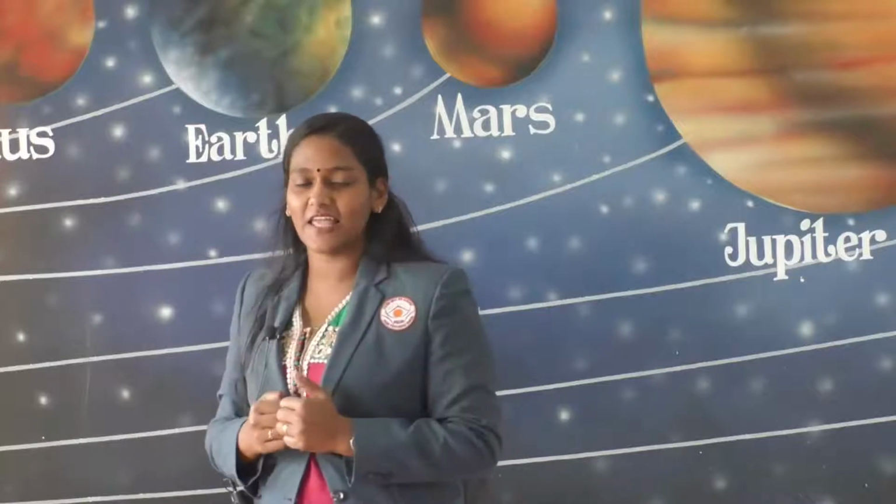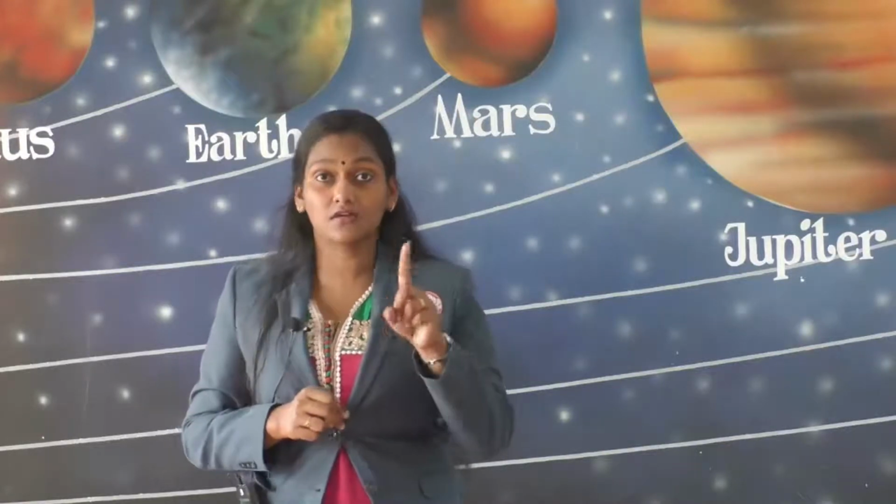Now let us learn in detail about the tooth. First, the structure of a tooth. Every tooth is embedded in a socket called the gum.